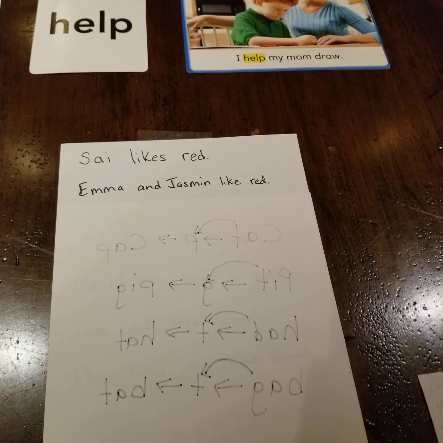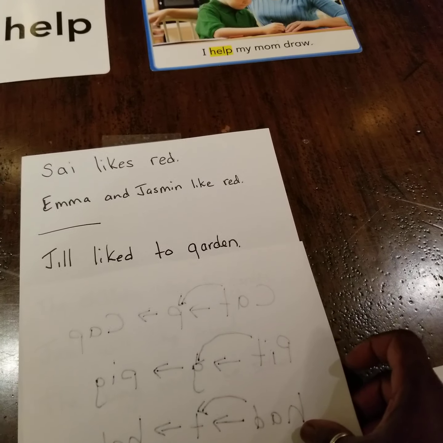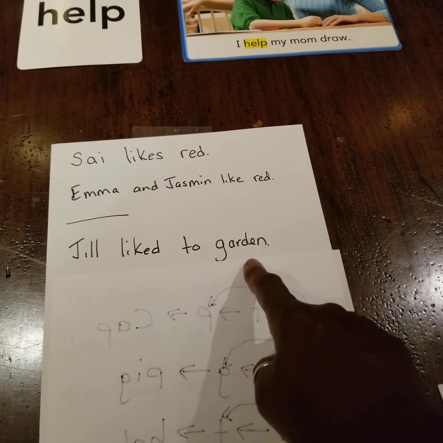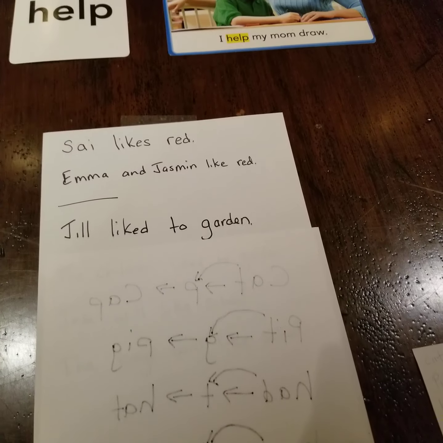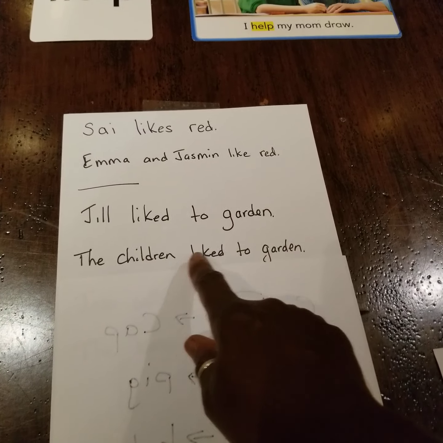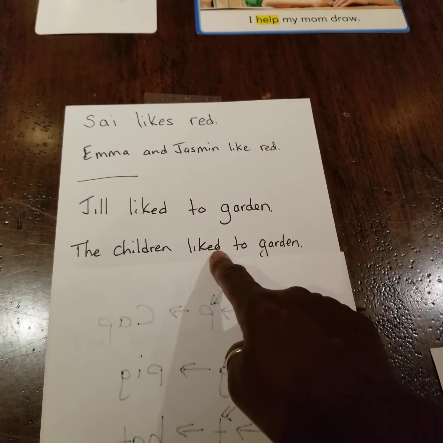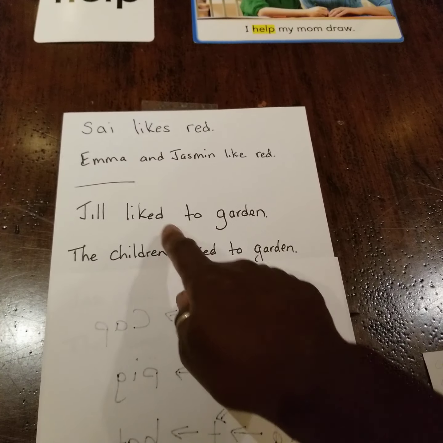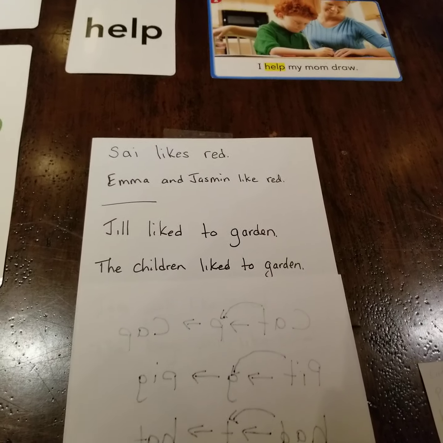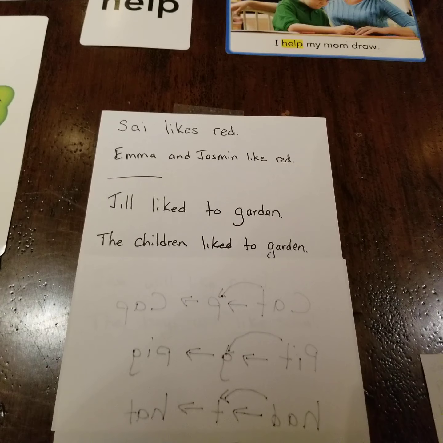Now, if I move on to past tense, it says, "Jill liked to garden." And my next sentence says, "The children liked to garden." You notice the verb, "liked," is the same. So in the past tense, it doesn't matter if it's one person or more than one person. It stays the same.